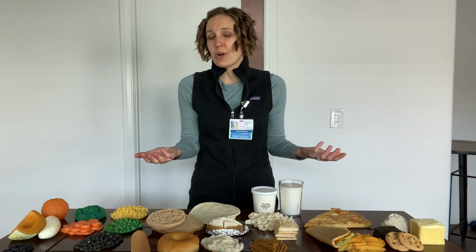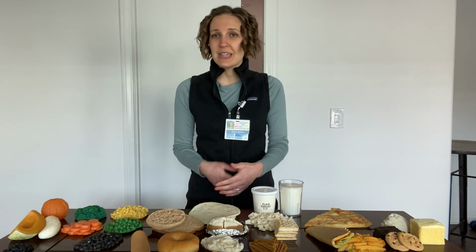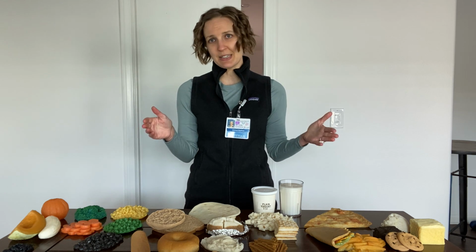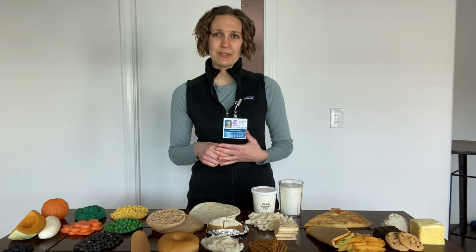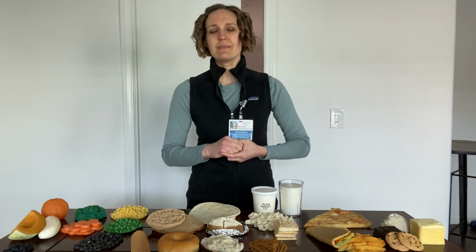Your amount of carbohydrates that you need might be higher or lower, depending on your calorie needs, your health, all those factors we just talked about. In general though, 45 to 65% of your daily calories should come from carbohydrates. And that is a decently broad amount of carbohydrates. So if you need help narrowing that down, let me know. We can make an appointment and figure that out together. But in general, 45 to 65%.